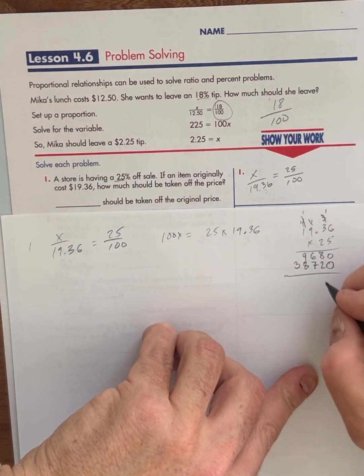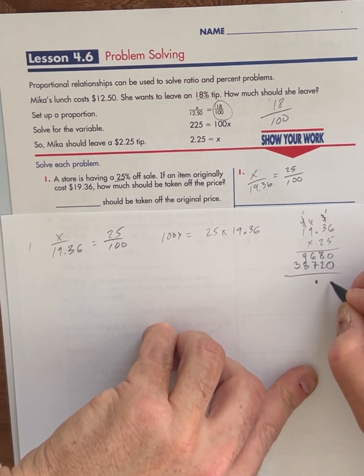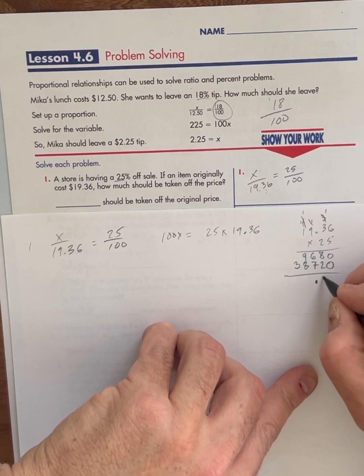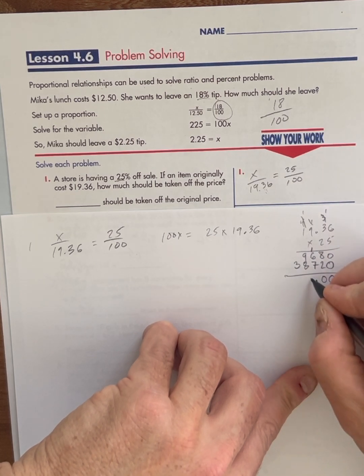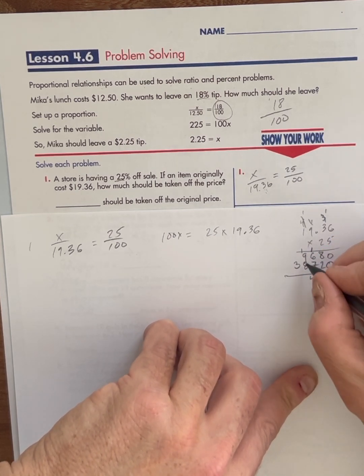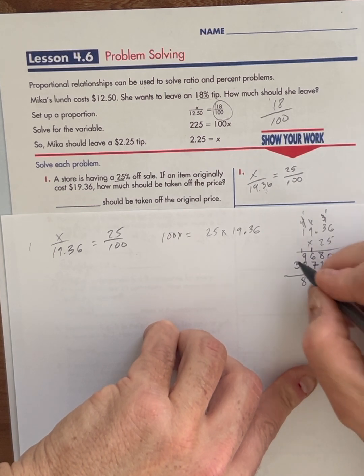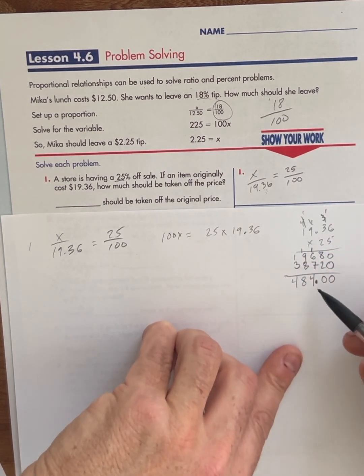We're going to add that up, but first I'm going to bring down my decimal place. So 0 plus 0 is 0. 8 plus 2 is 10, so this is going to be 0, 0. Carry the 1. 7 plus 7 is 14. Carry the 1. 10 plus 8 is 18. Carry the 1. And my answer is 484.